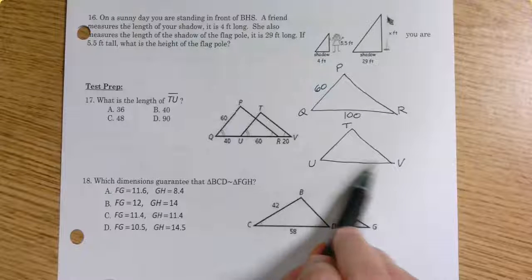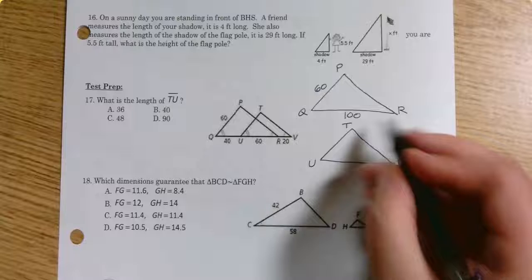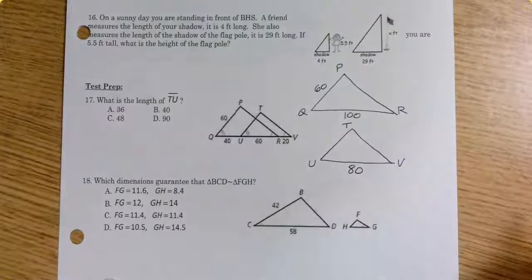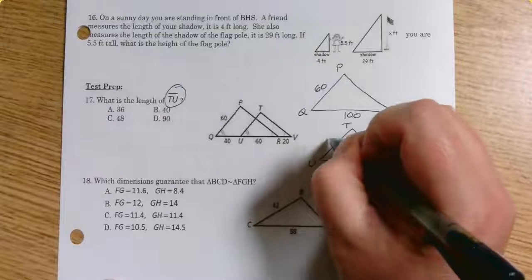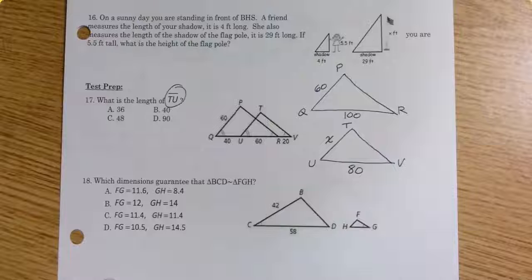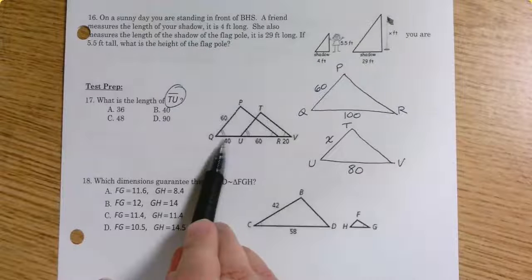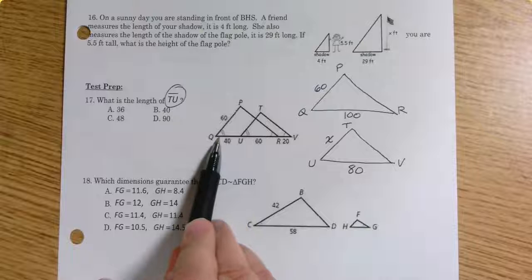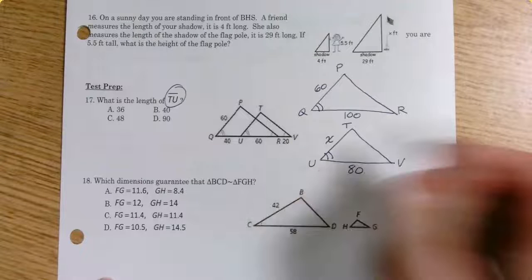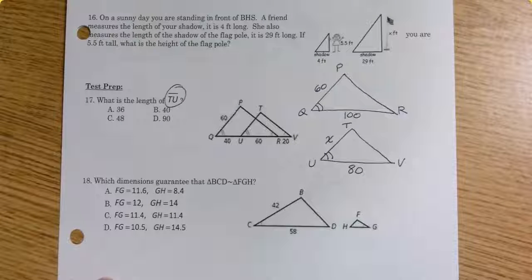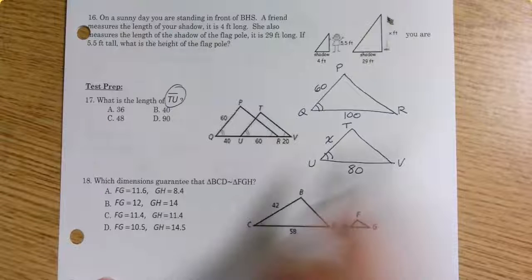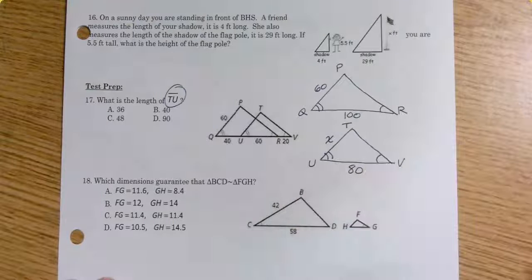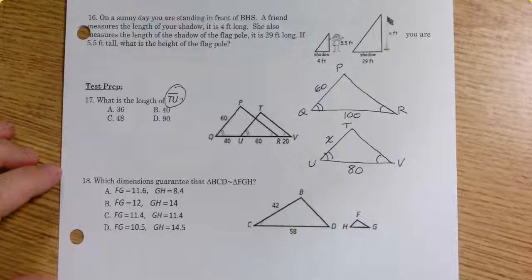So UV here, from U to V, is 60 plus 20, which is 80. They want the length of TU, so this is going to be my X. We also know that angle Q and angle U, these two, are congruent, and that angle R and angle V are marked congruent as well, these two right here. So by angle, I know that these two triangles are similar because they have two pairs of congruent angles.